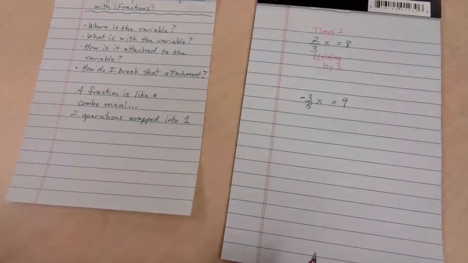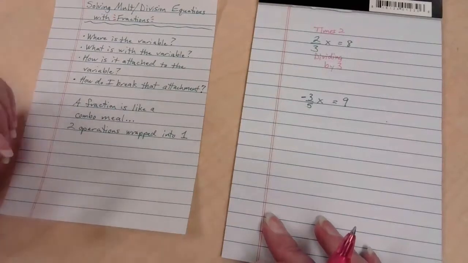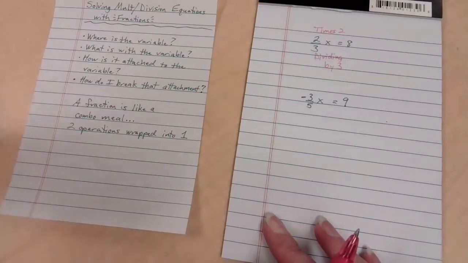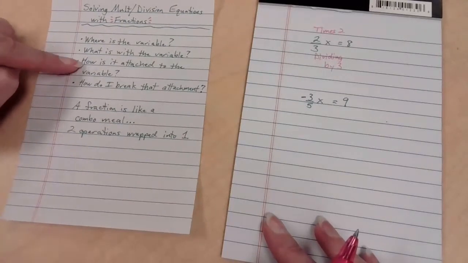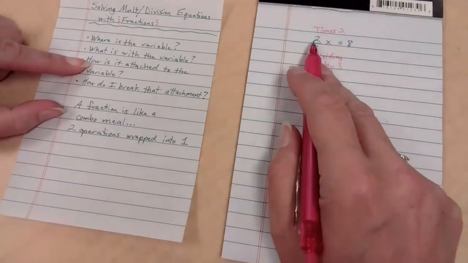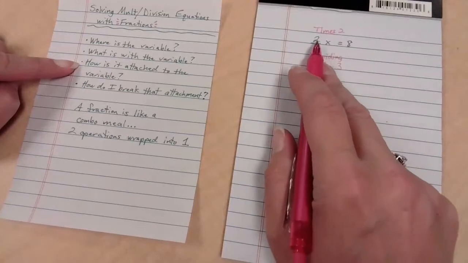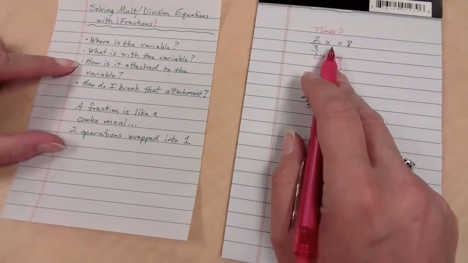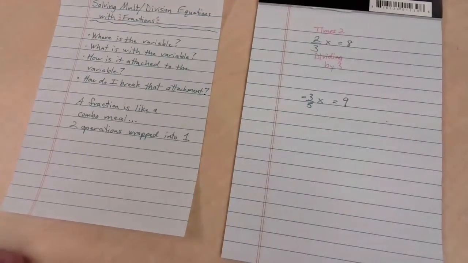Because all of a sudden, if this makes sense to me, and if I can view fractions as two different operations, I don't have to memorize any weird stuff for how to multiply and divide fractions and blah, blah, blah, because it should make sense. This too is with the variable. Is it attached? Yes, through multiplication. And how do I break multiplication? I break it with division.